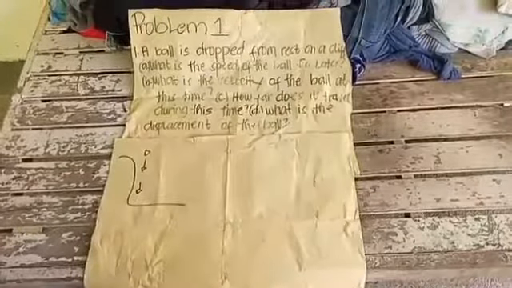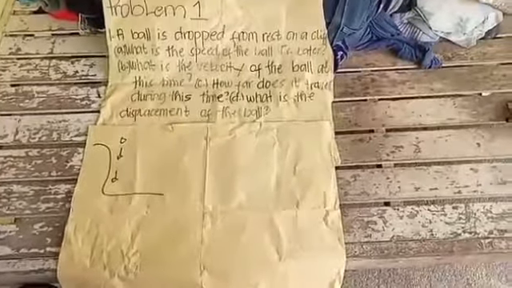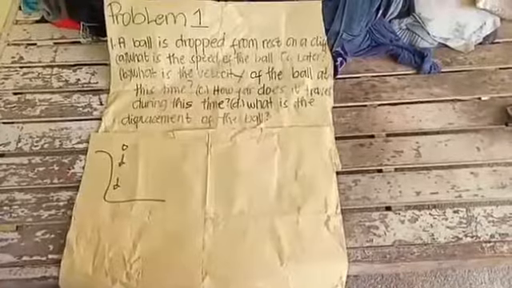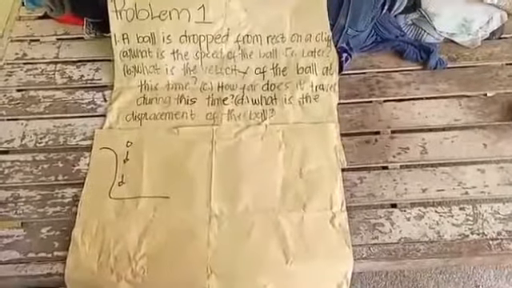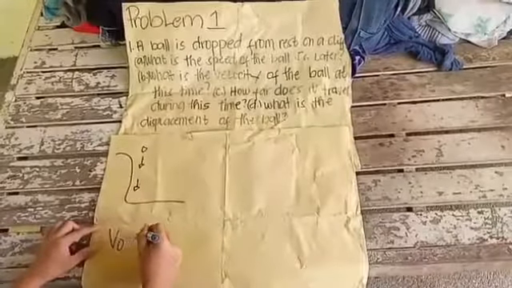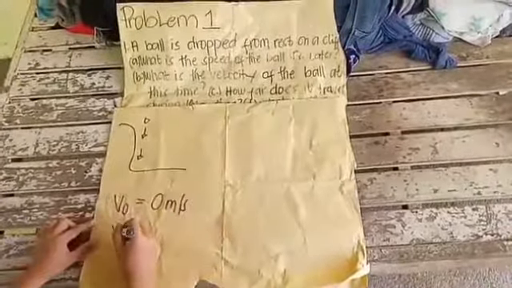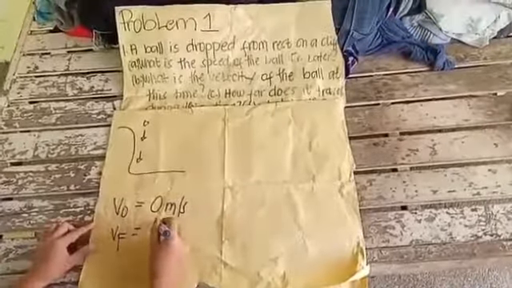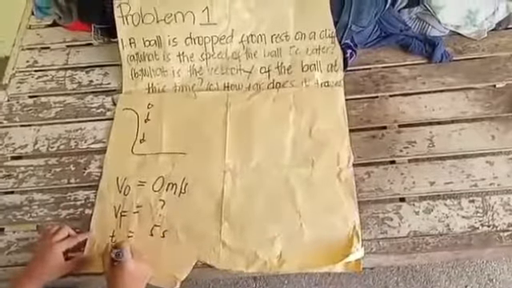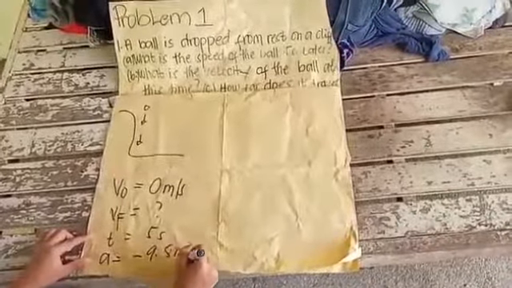It is important to make a list of what you have and the variable that you need to find. What is the initial speed of the ball? On this problem, notice that the ball is dropped from rest, so the initial speed is 0 meters per second. Our goal is to find the final speed. Now we know the time is 5 seconds and the acceleration due to gravity is negative 9.8 meters per second squared.